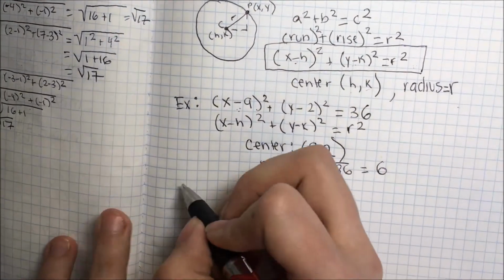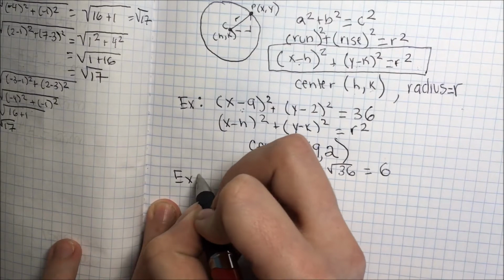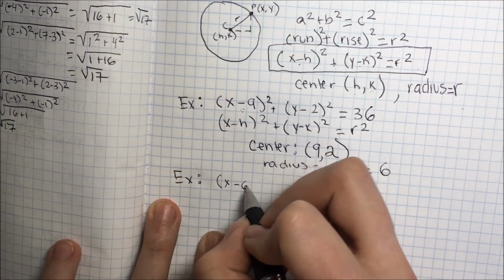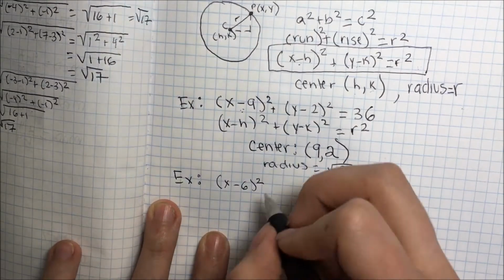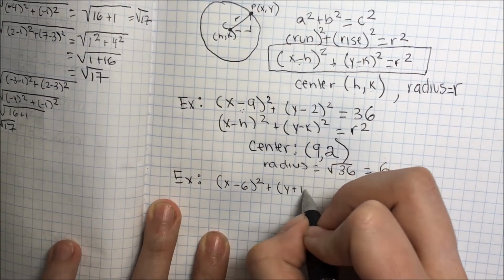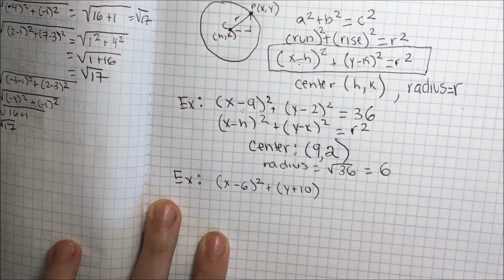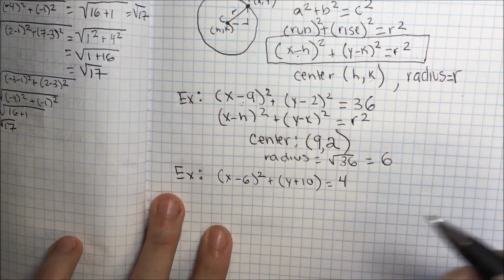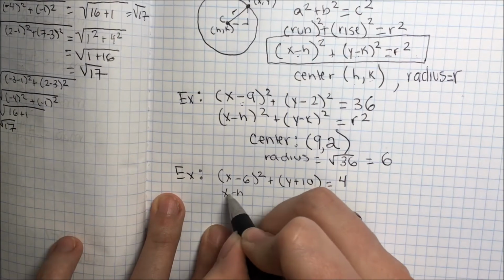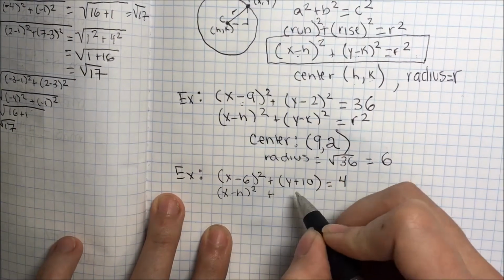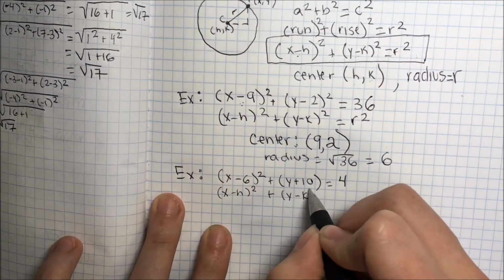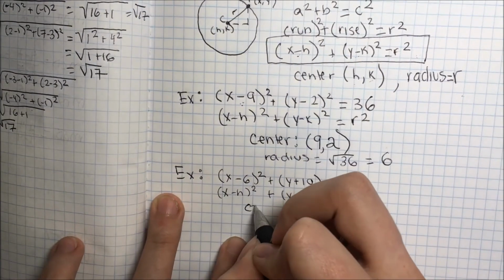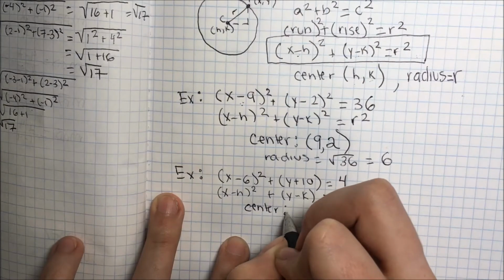So we're going to look at another example. So we have x minus 6 squared plus y plus 10 squared equals 4. So again, we should be writing our equation of a circle underneath it. So we're writing what our center is first.